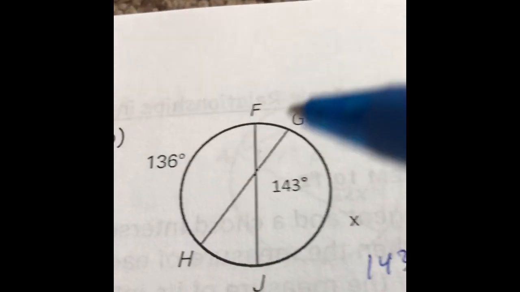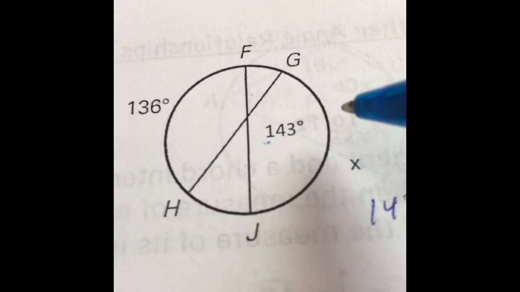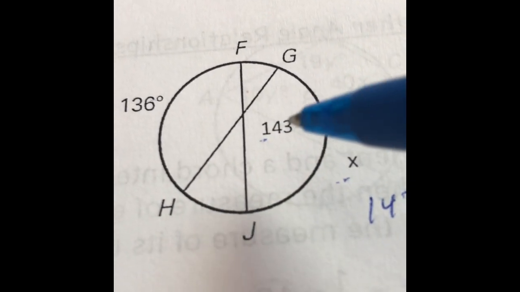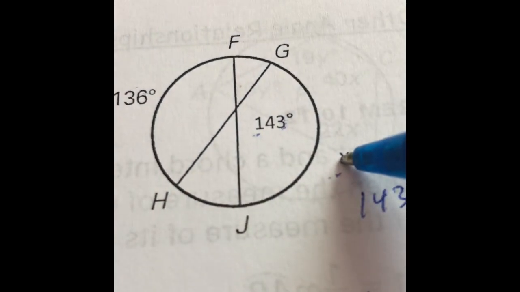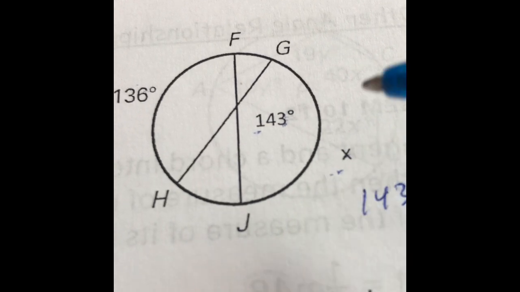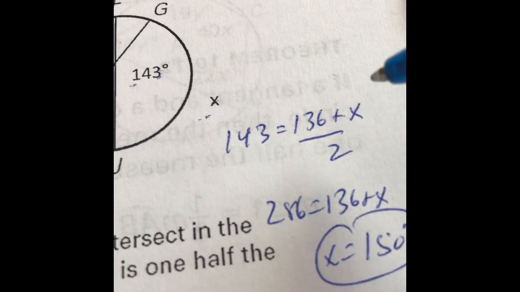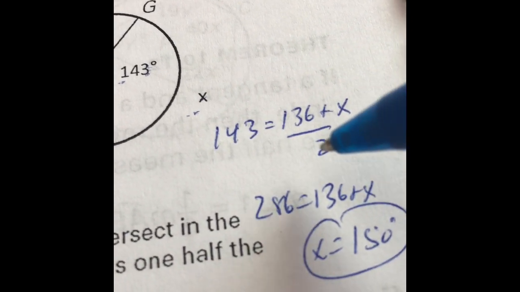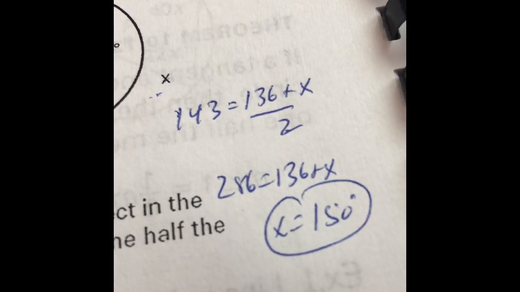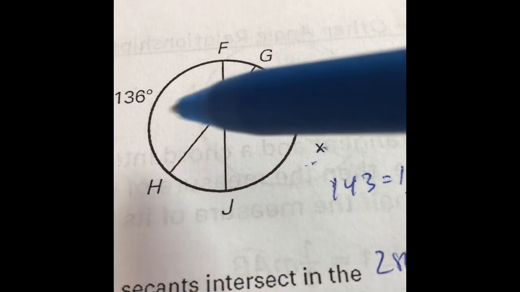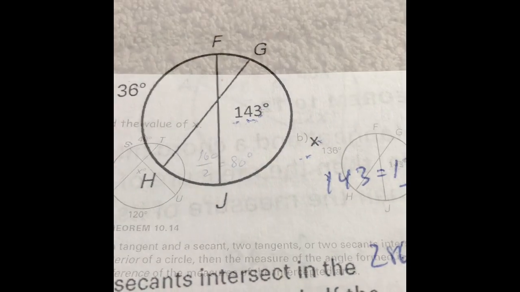Okay, so this time they're giving you one of the arc angles plus the angle made by the two chords intersecting. You have to find this arc right here. So one more time, this angle is equal to the sum of the two arcs that it intercepts divided by 2. Okay? So 143 is equal to 136 plus x divided by 2. I would multiply 2 to the opposite side and subtract 136. So you should get 150 degrees, which makes sense because when you add up 150 plus 136, that's 286. Chop that in half and you're going to get your 143-degree angle.